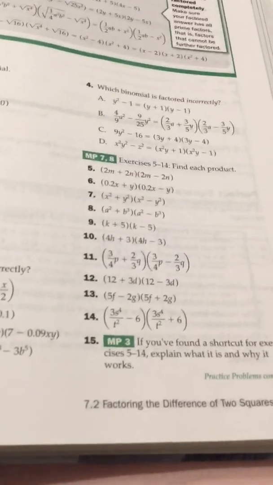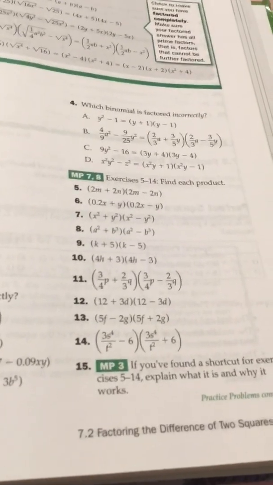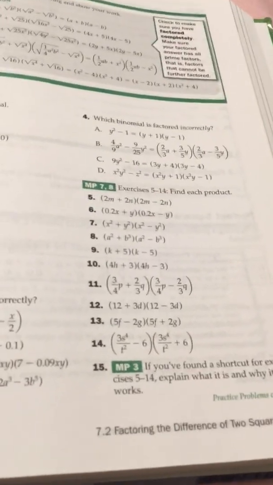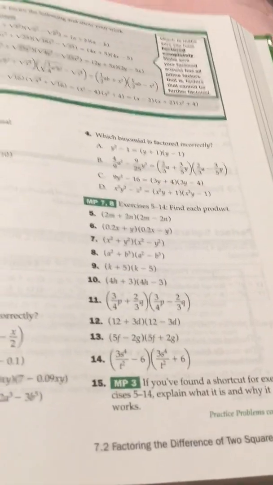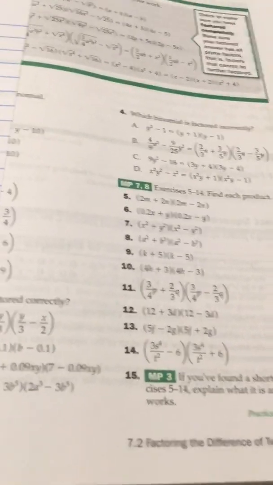So when it comes to 5 through 14, and they're asking you to find each product, as long as they're conjugates of one another, as long as you have exactly the same thing in the first part of each parenthesis, exactly the same thing in the back of each parenthesis, and the only thing that's different is the sign, you can follow this pattern.